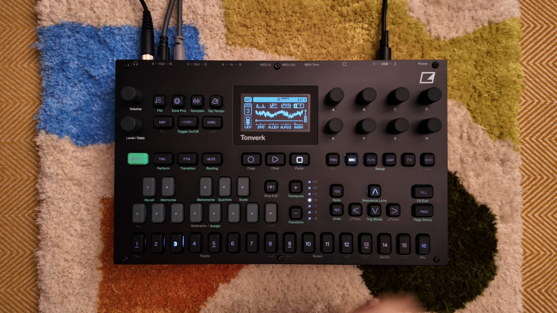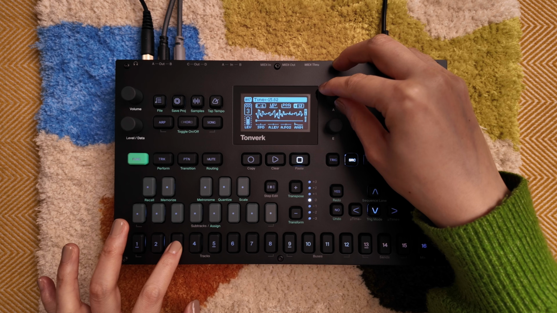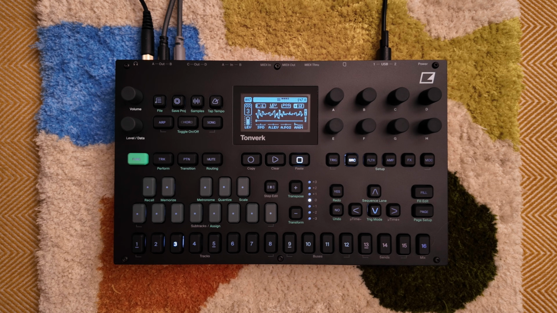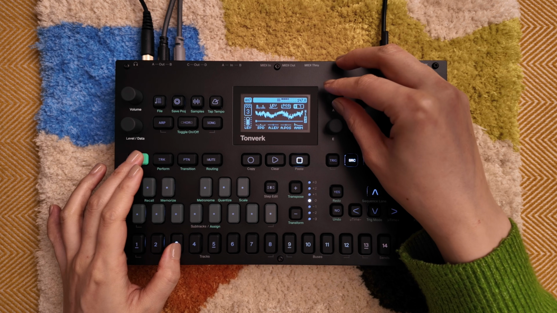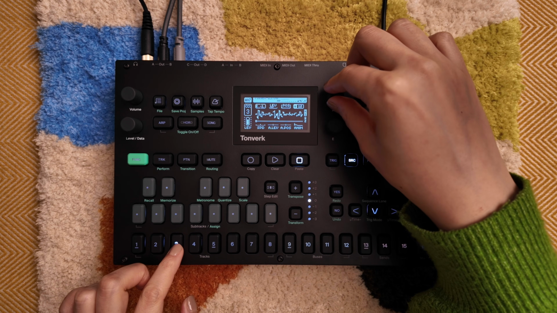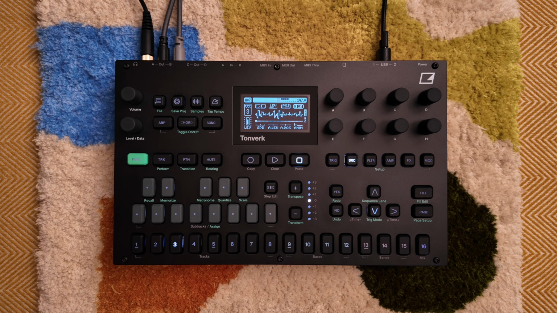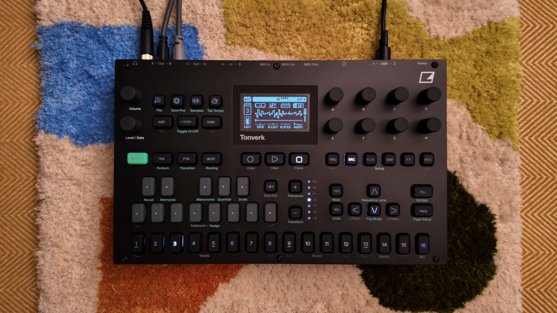If I go back to page 1 and adjust tune now, it will transpose both oscillators while keeping this interval intact. So to recap, use detune to set an interval between the two oscillators and use tune to transpose both oscillators together while maintaining their interval. Aside from tune and detune, oscillator 1 and 2 share the same set of parameters. Let's look at the bottom parameters next.